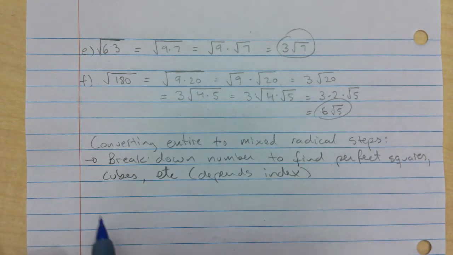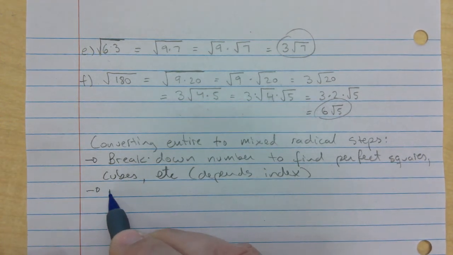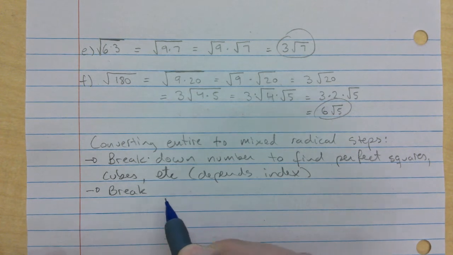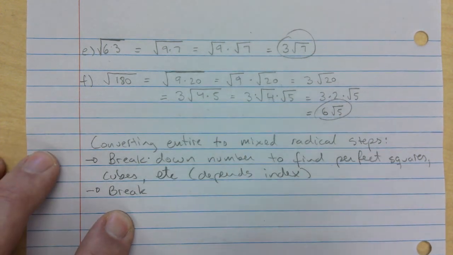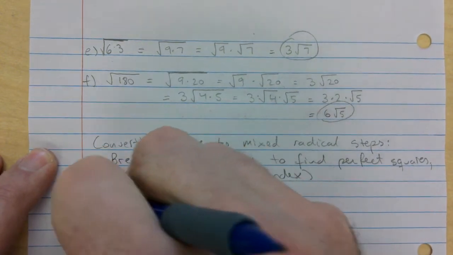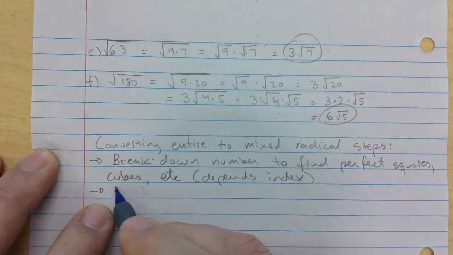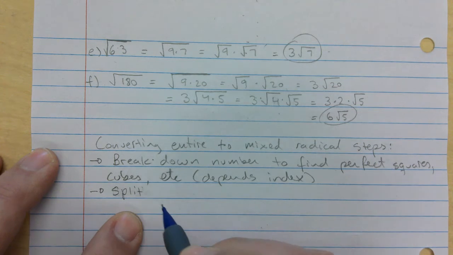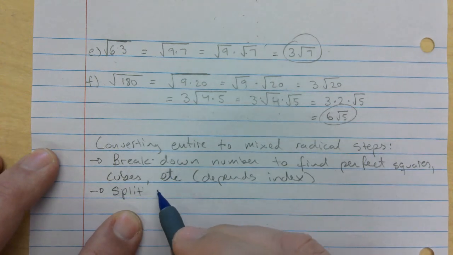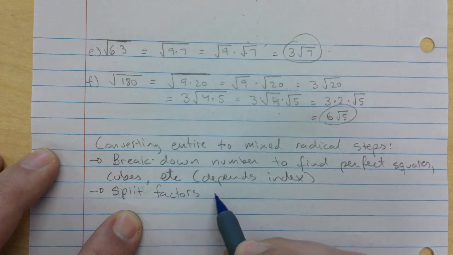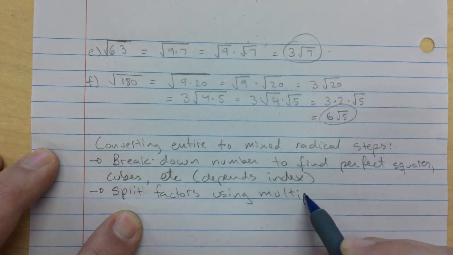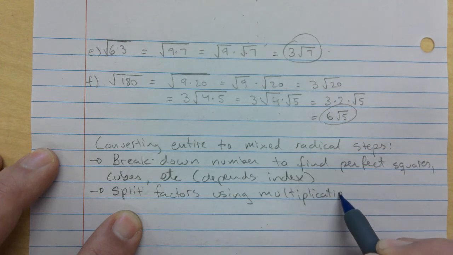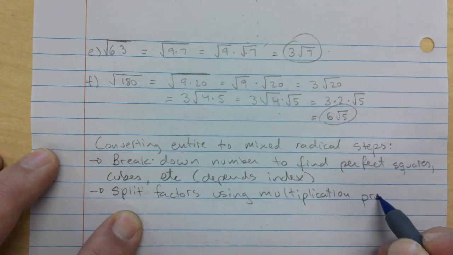We'll break, no, split, I will say, because I already split the factors using the multiplication property.